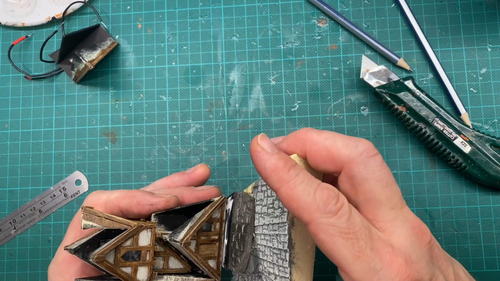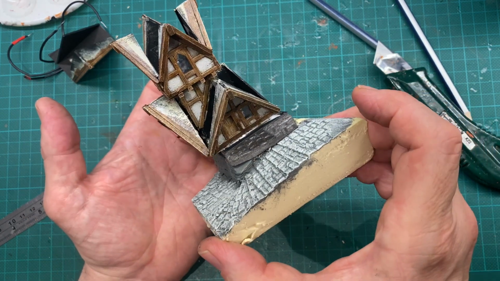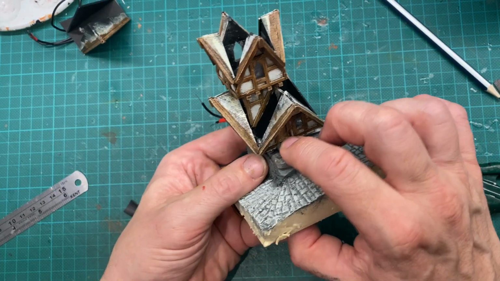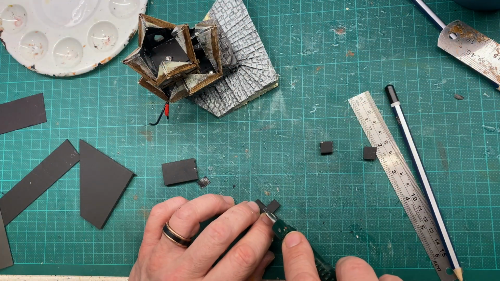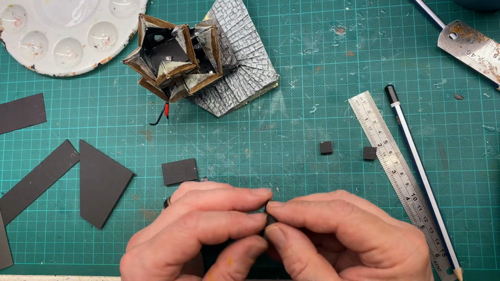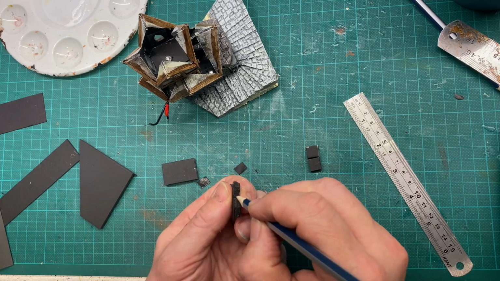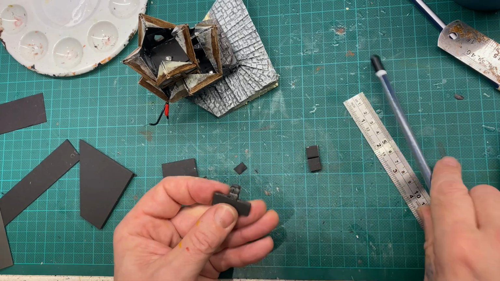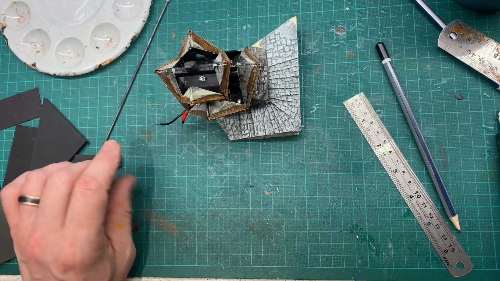PVA and a few dobs of superglue. It's all a bit thrown together, but it'll look good in the end. A quick chimney.